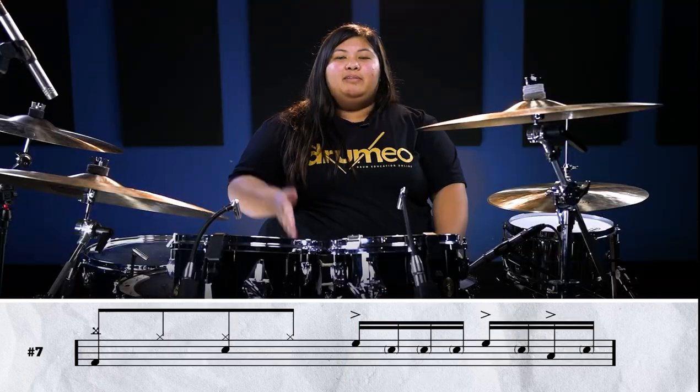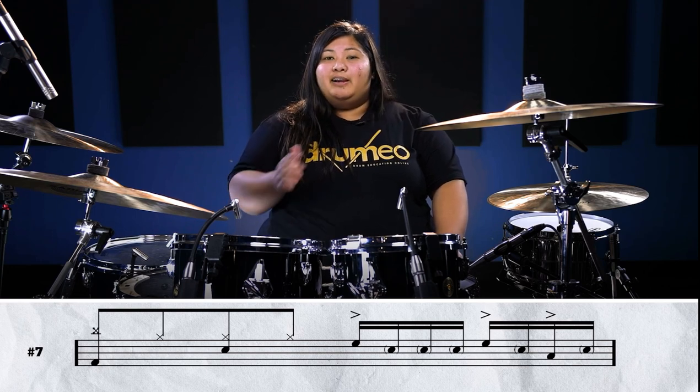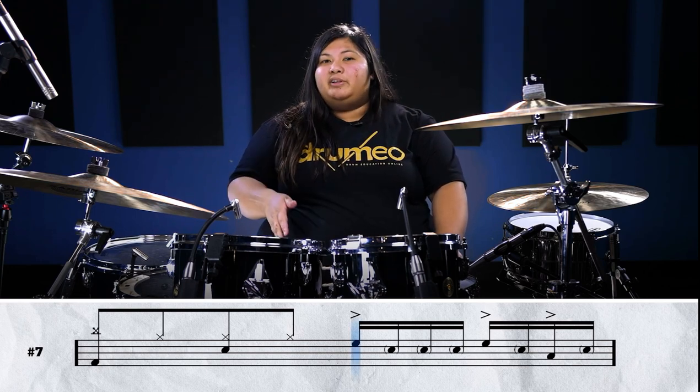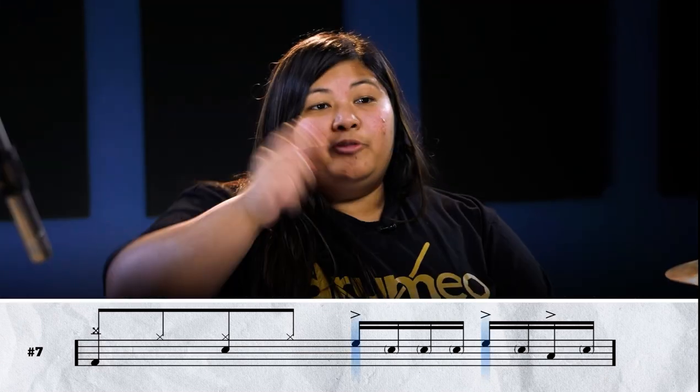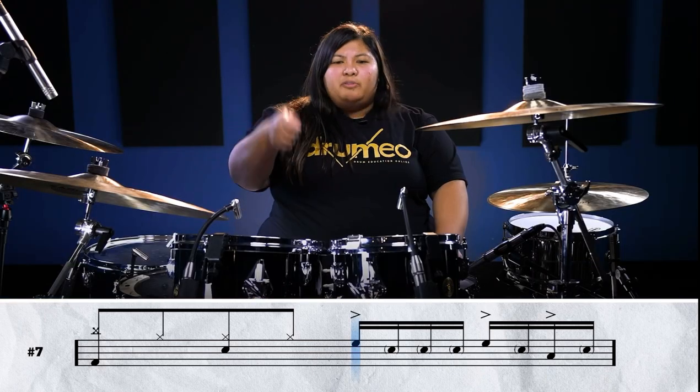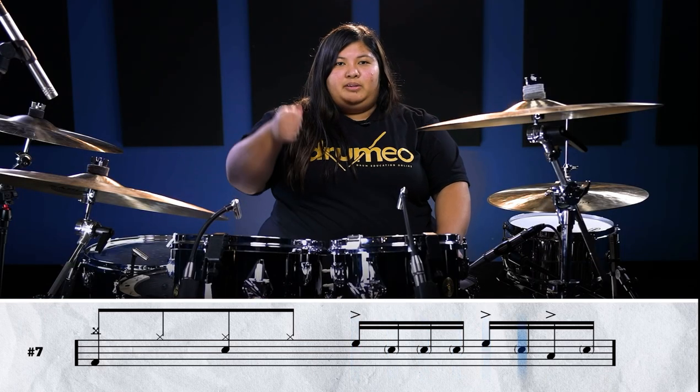For number 7, this is what this drum fill is going to sound like. Again, all 16th notes on beat 3 and beat 4, but the accents are going to land on the 3, the 4, and then also the and of 4. So if I were to say it out loud and sing it, it would sound like this. 3 E and a, 4 E and a.